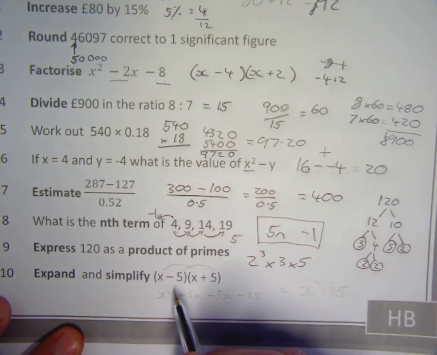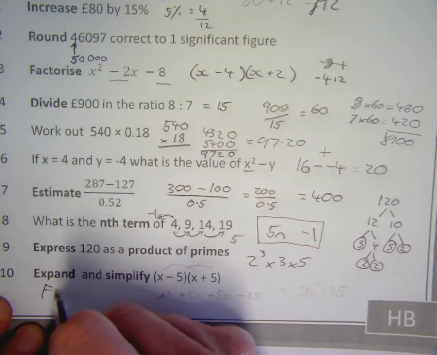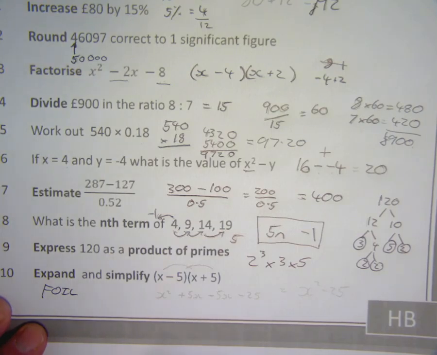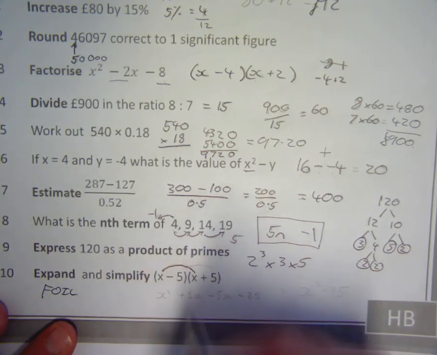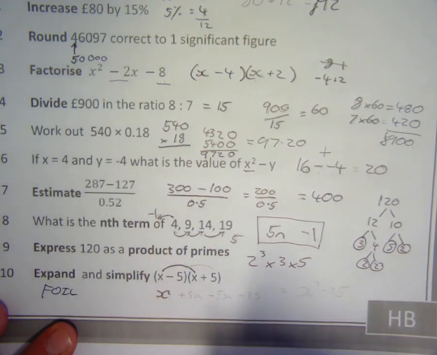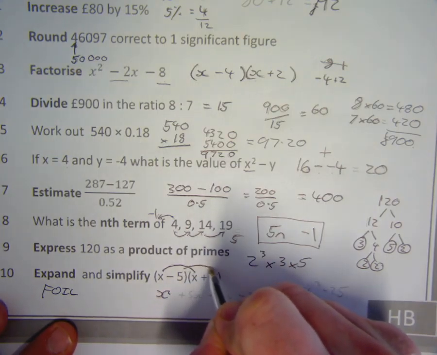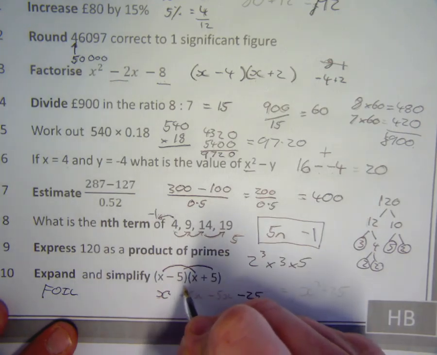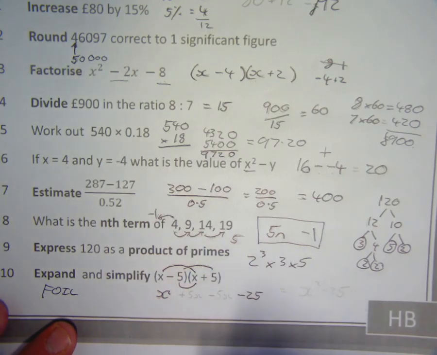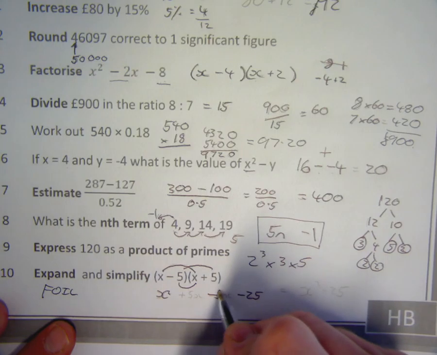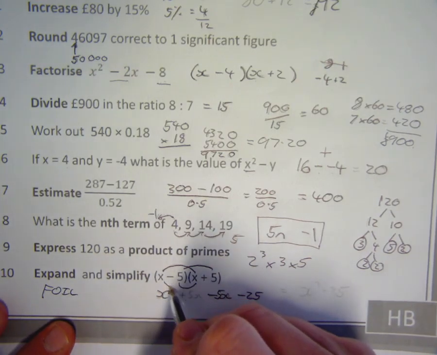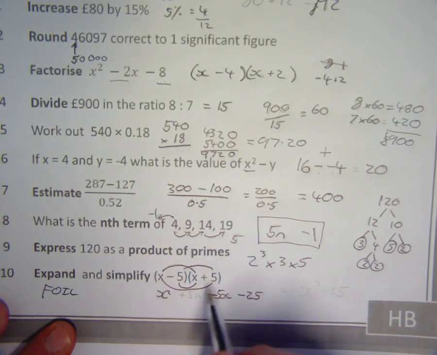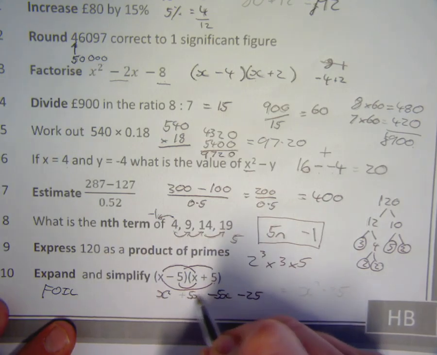Okay, expand and simplify. You can use things like FOIL, smiley face brackets, or draw a grid. I like smiley face brackets. X times x, x squared. Minus 5 times plus 5, minus 25. There's the mouth. Minus 5 times x, minus 5x. There's the chin. X times 5 is plus 5x.